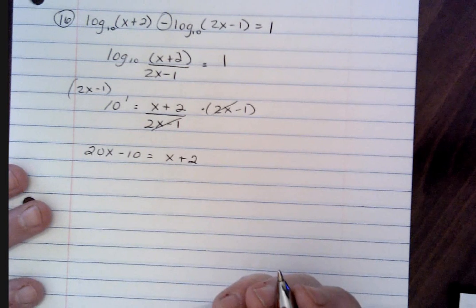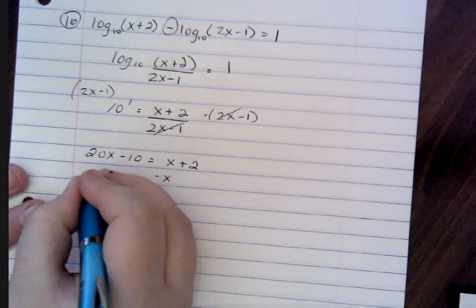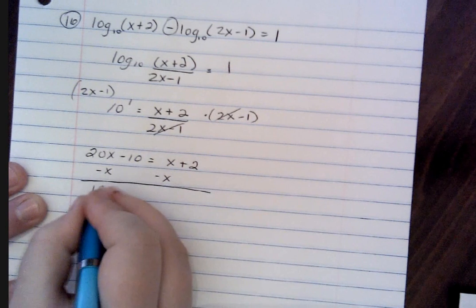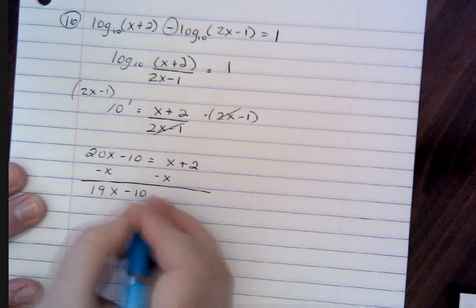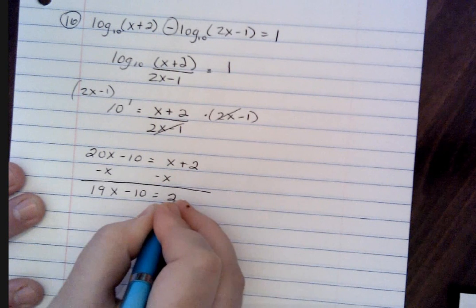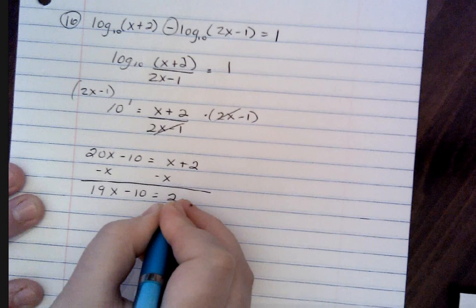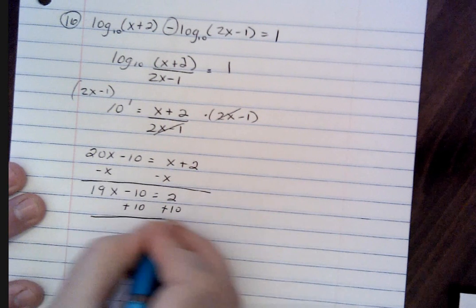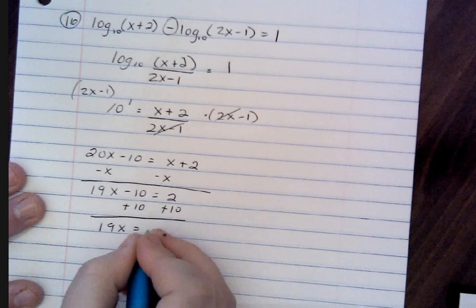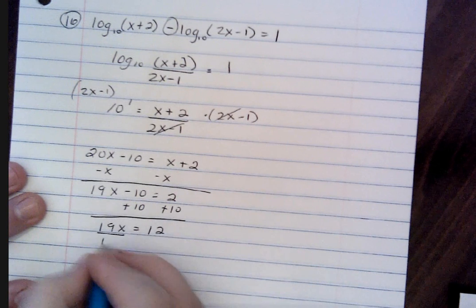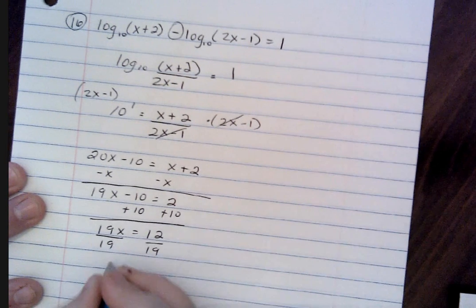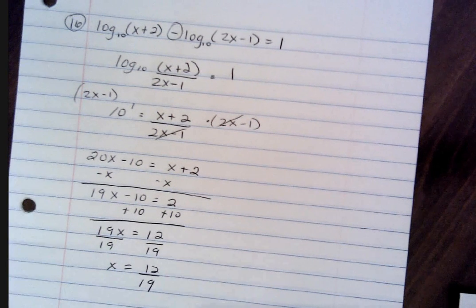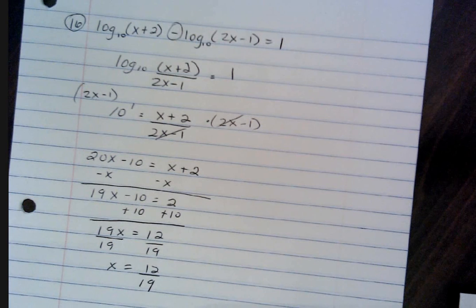Now I'm going to subtract x from both sides to get my x's all on one side. So that gives me 19x minus 10 equals 2. Then I'm going to add 10 to both sides to get 19x equals 12. And then divide by 19 to get x equals 12 over 19. Again, it's not a desirable solution, but it is our actual solution.